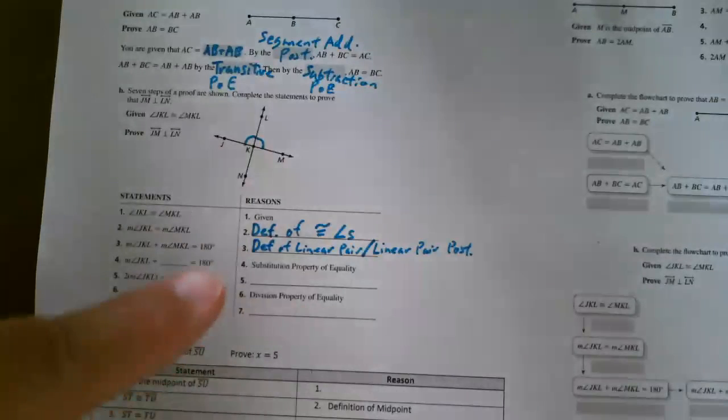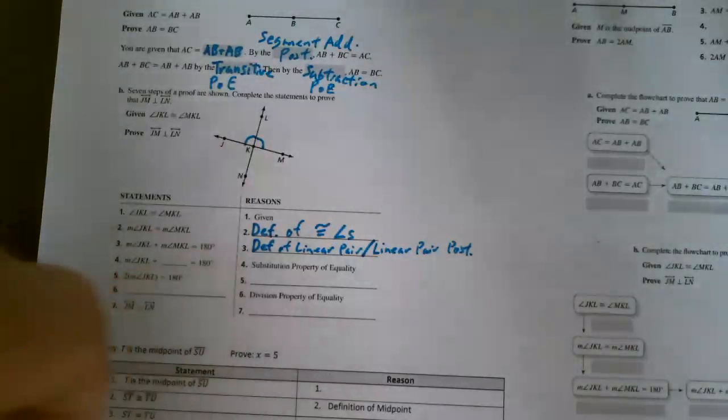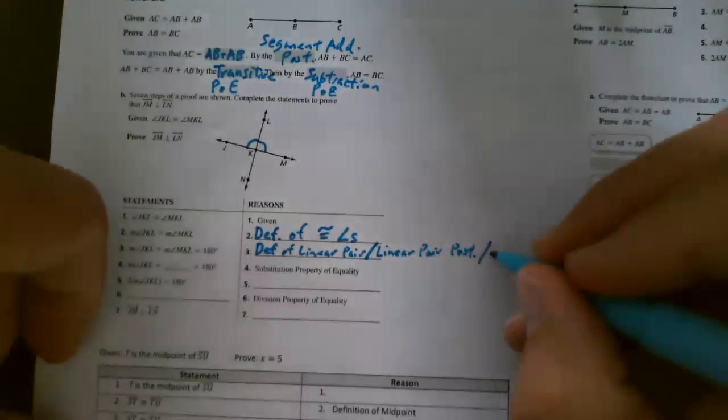All right, now, what was the linear pair postulate? It said that a linear pair is supplementary. All right, great. What does supplementary mean? Supplementary means our two angles equal what? Look at what we said here. Equals 180. And this is why I don't like this problem.